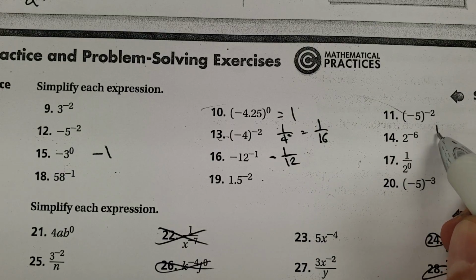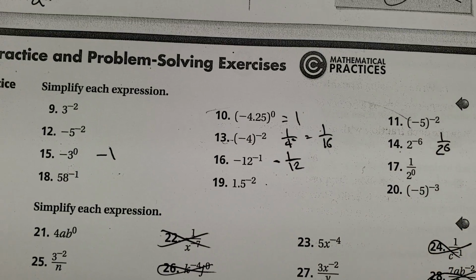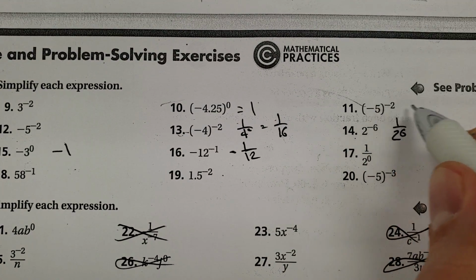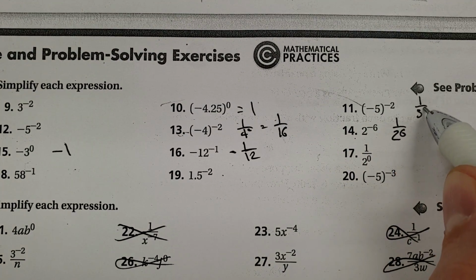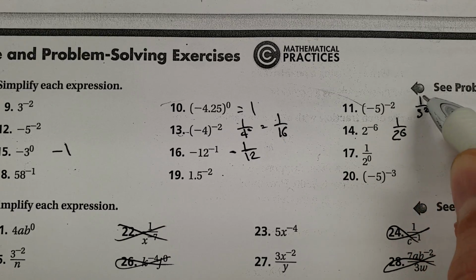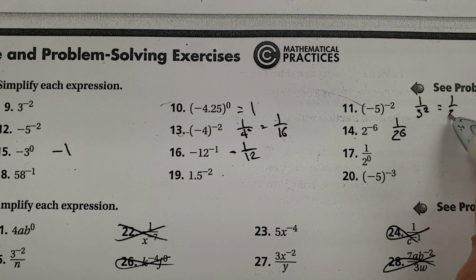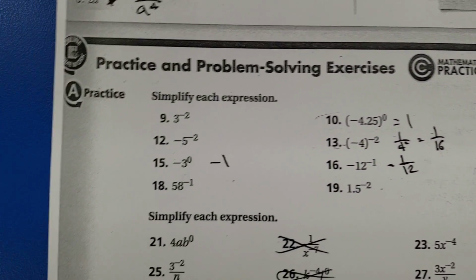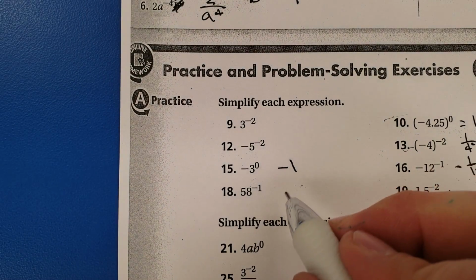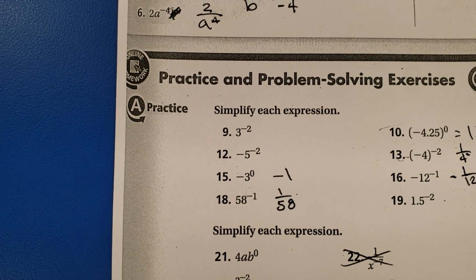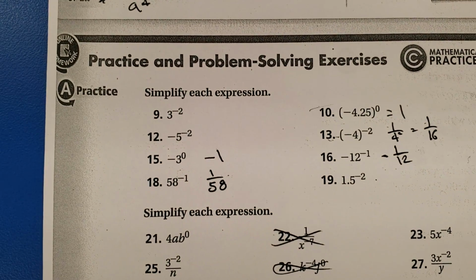Let's see here. This is going to be a 1 over 2 to the 6. I would leave it. Power it out if you want, but 2 to the 6 is going to be kind of ew. This is going to be a 1 over 5 squared because it's even, so the negative would cancel, and then it would also flip, so that'd be 1 over 25. Okay, 1 over 1 is just 1. Okay, 58 to the negative 1, that'd be, ew, gross, 1 over 58. Wow, reciprocal maker. Friends, negative 1s are reciprocal makers.